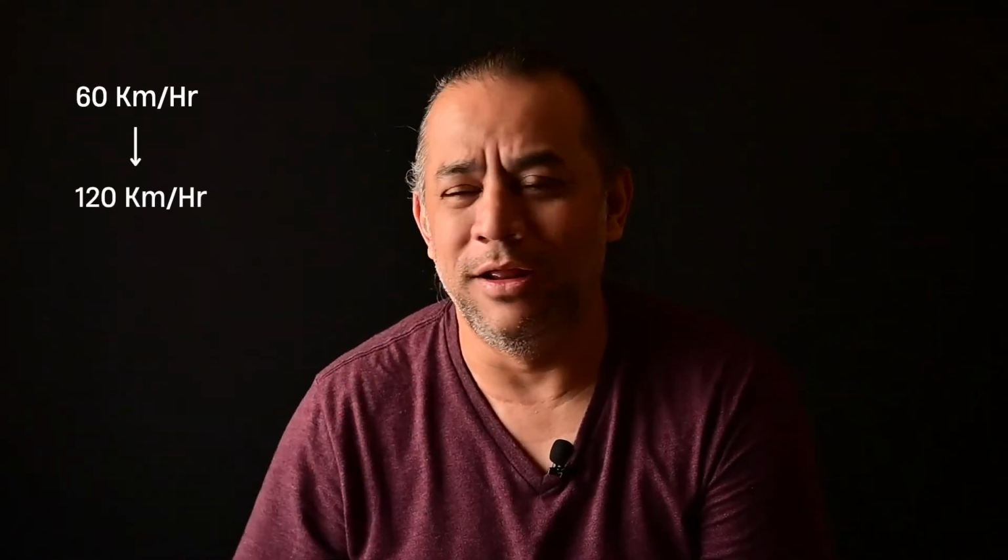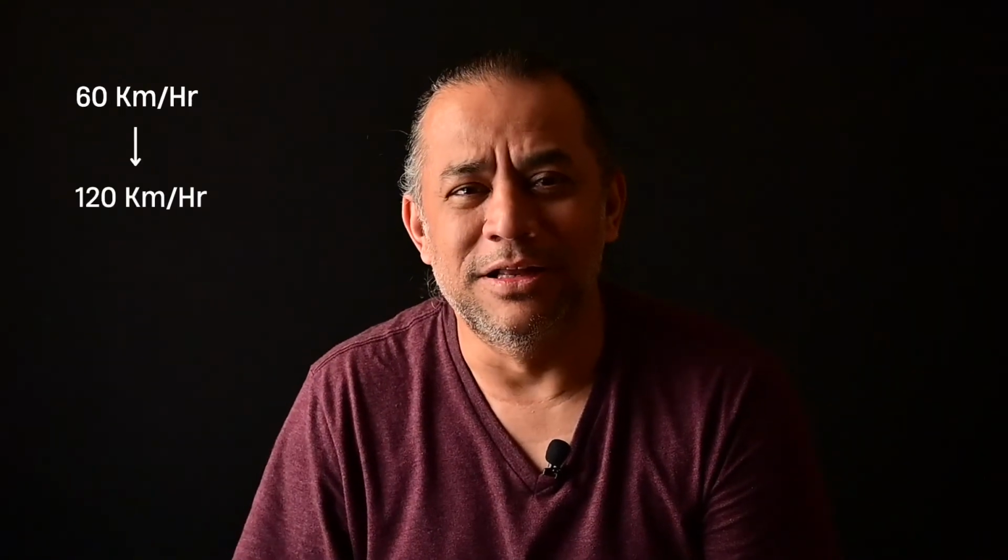Maybe you can apply this to the speed of a car. You are driving at 60 km per hour and you want to increase the car speed by 1 stop. So the double of 60 is 120. You are increasing the car speed by 1 stop to 120 km per hour. So 60 km per hour to 120 km per hour, that's 1 stop.